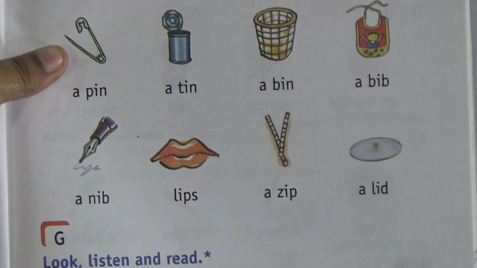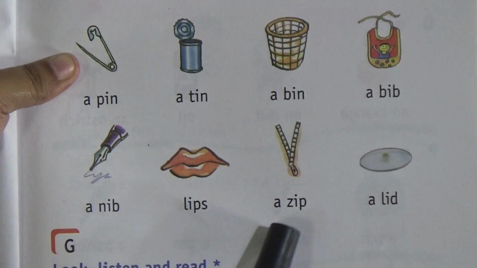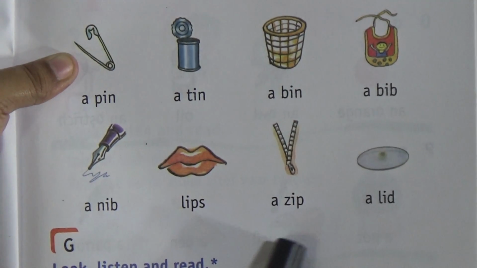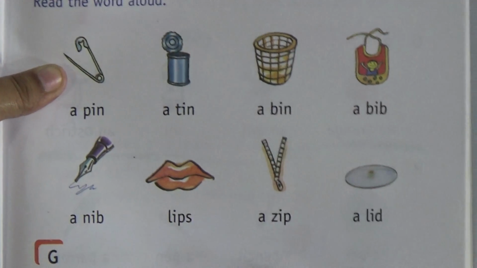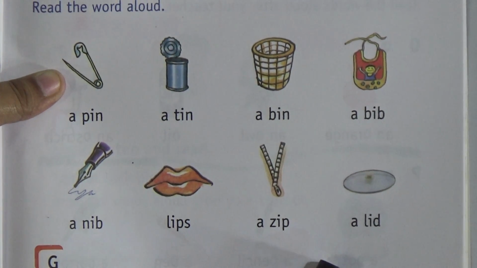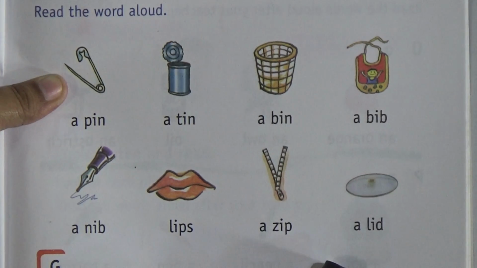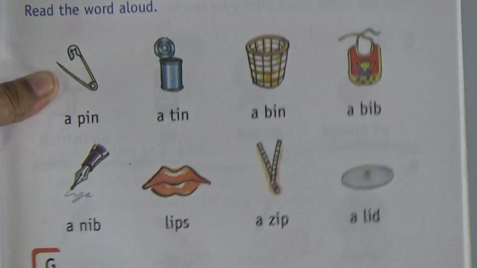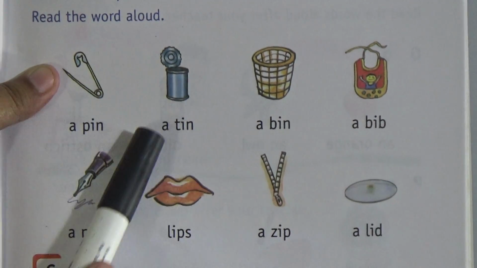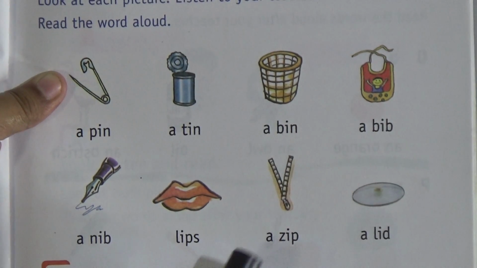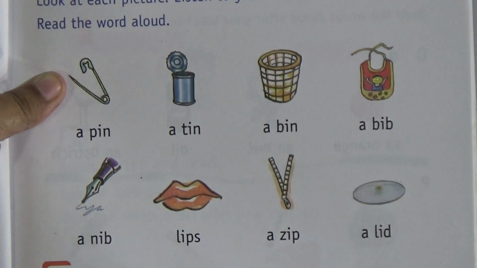A zip. Z-I-P, zip. A lid. L-I-D, lid. So in this page we have seen some pictures of pin, tin, bin, bib, nib, lips, zip and a lid. Now go to the next page.